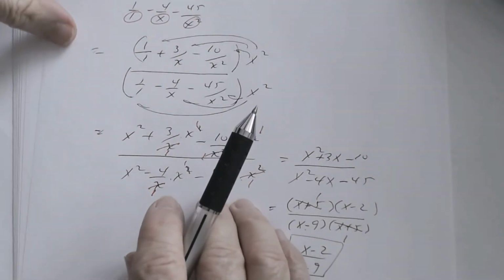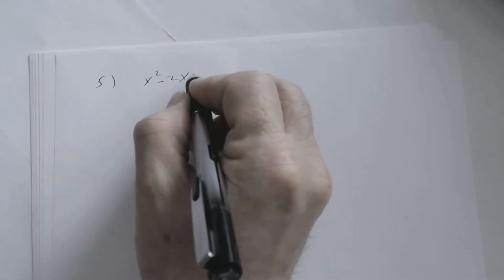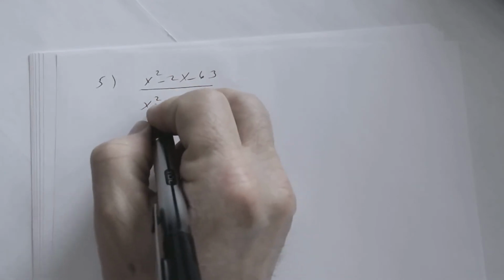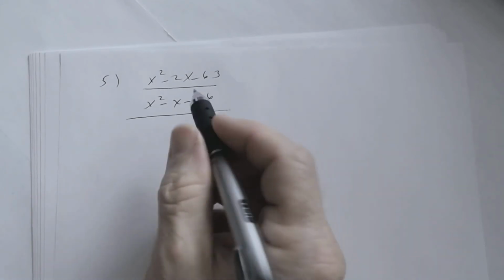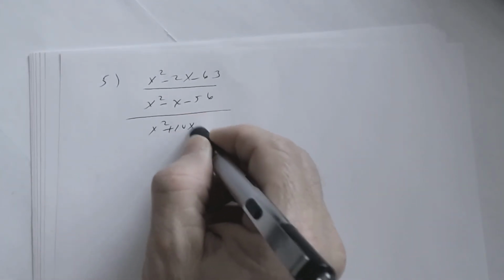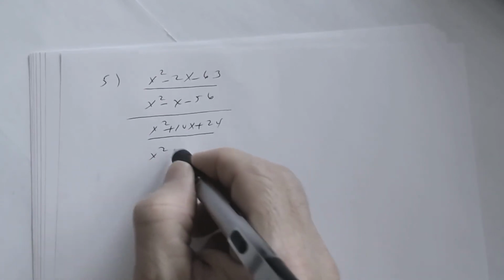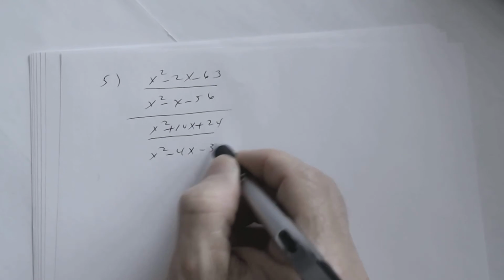Okay? All right, and then finally number 5. Number 5, we have x squared minus 2x minus 63 divided by x squared minus x minus 56, and that fraction is being divided by this one, x squared plus 10x plus 24 divided by x squared minus 4x minus 32.